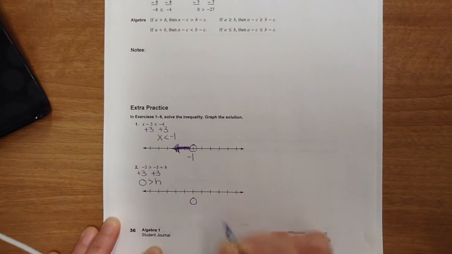So see how my symbol does not match my graph. They're going to be opposite of each other. That's what happens when the variable comes on the right instead of the left. Okay, it's not a big deal. You just have to watch for that.